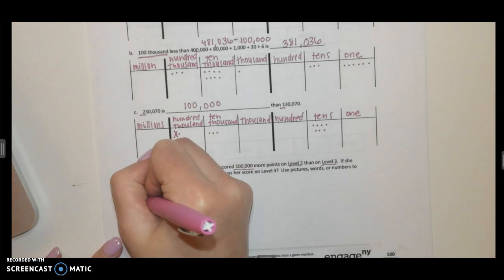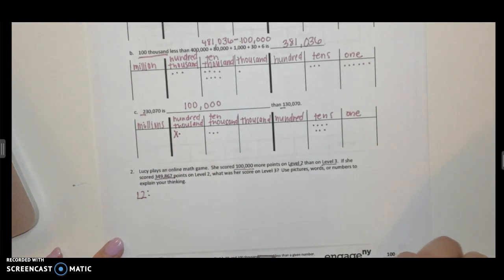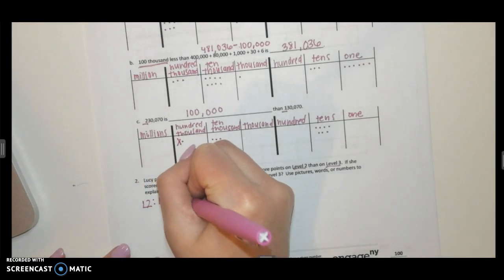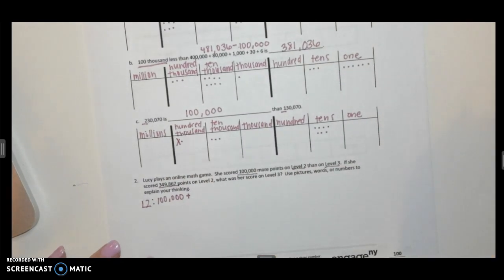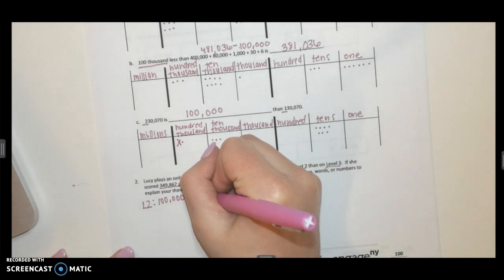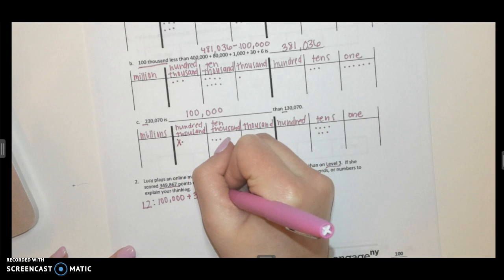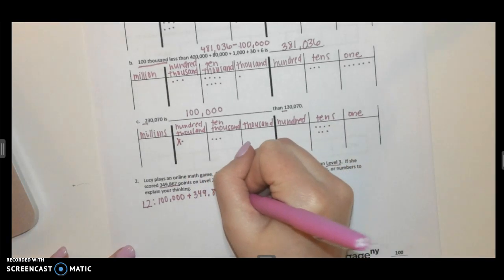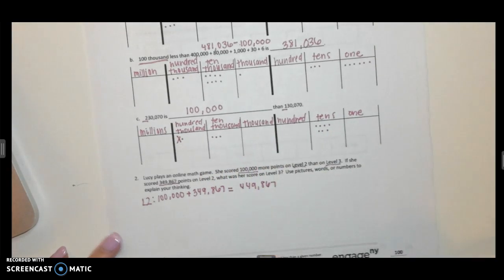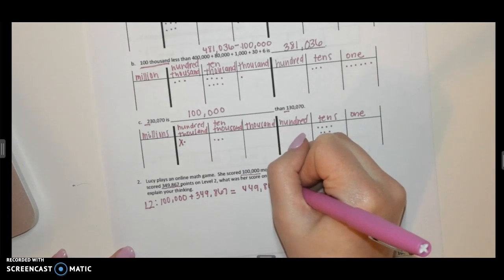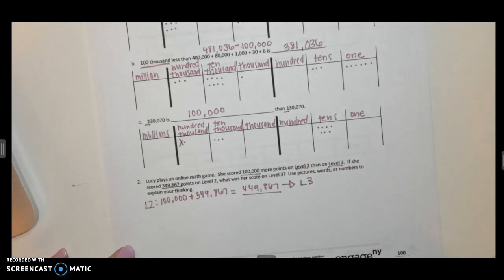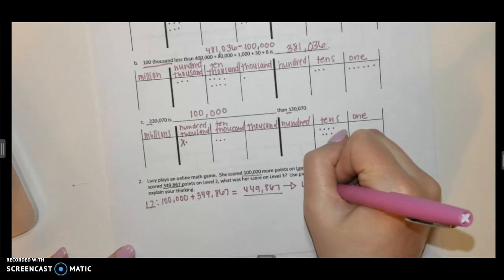So here on level 2, it says that she scored 100,000 more points, so plus, than on level 3. So I'm adding 100,000 to 349,867. So that's going to equal 449,867. So that means she scored this many points on level 3. Actually on level 2. Level 2.